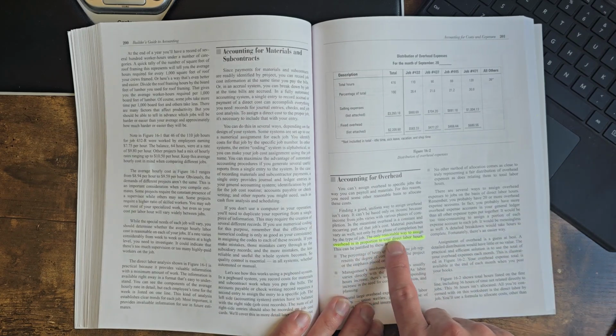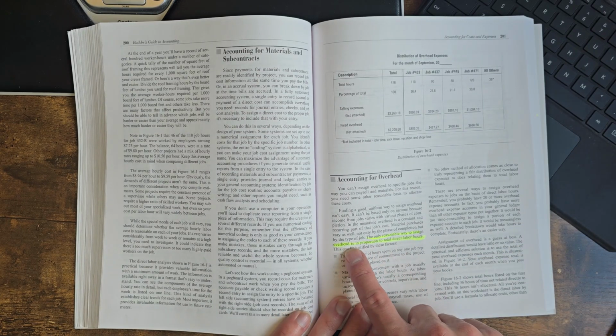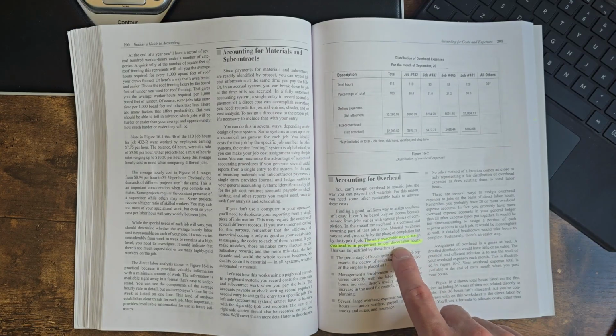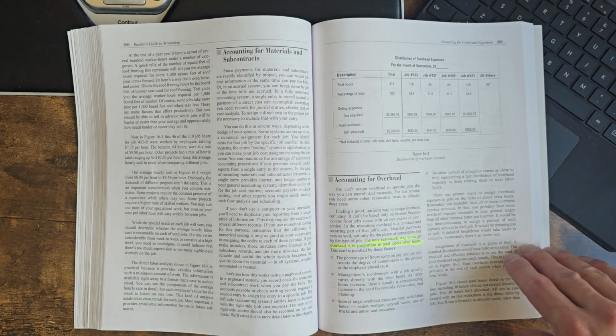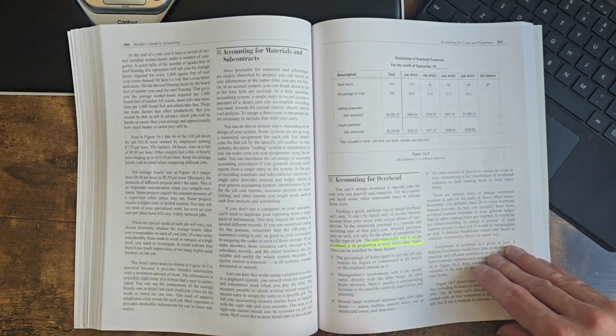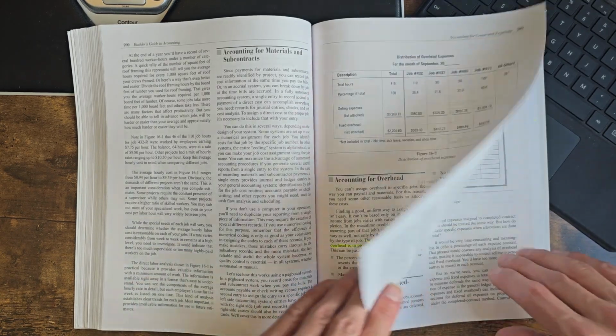The only reasonable way to assign overhead is in proportion to direct labor hours. That's almost the exact same statement that's going to come up in a few chapters. That could be a test. Again, I only highlight test questions, especially if it comes up more than once, you need to know it.